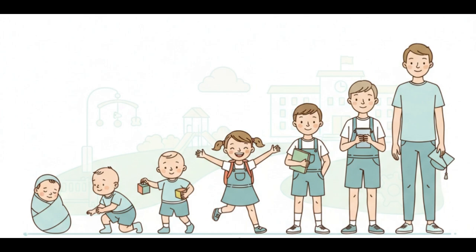Got it. And the advice was clear. Don't get bogged down trying to memorize every single date for every milestone right away. It's more about understanding the sequence and the general time windows for these key skills to emerge. Precisely. Focus on the major ones first. Let's break down fine motor skills, the small, precise movements.